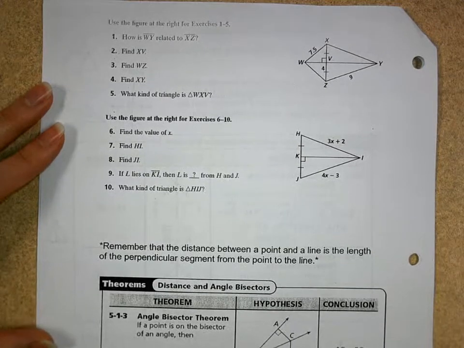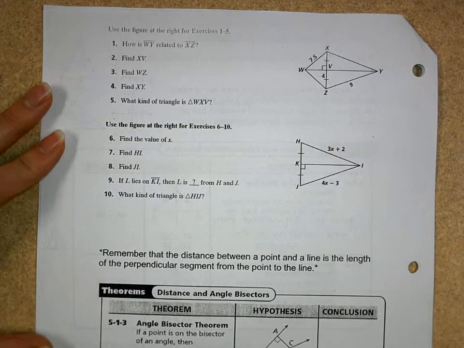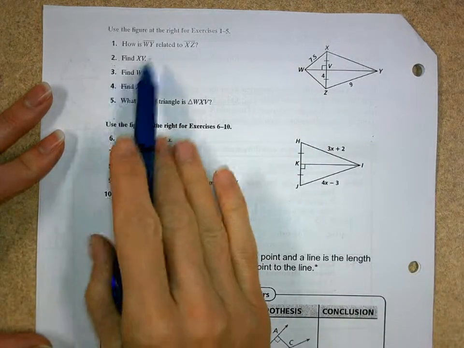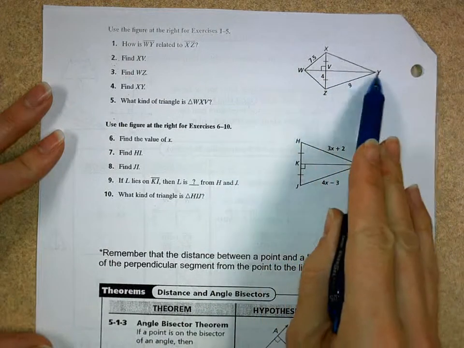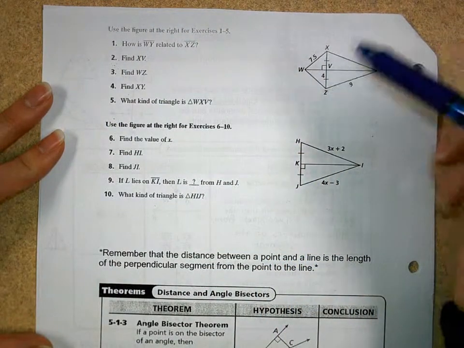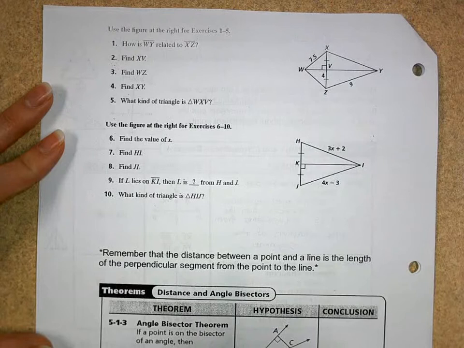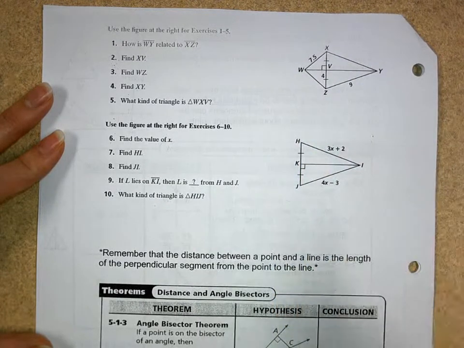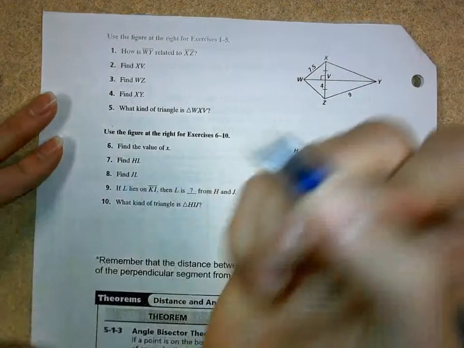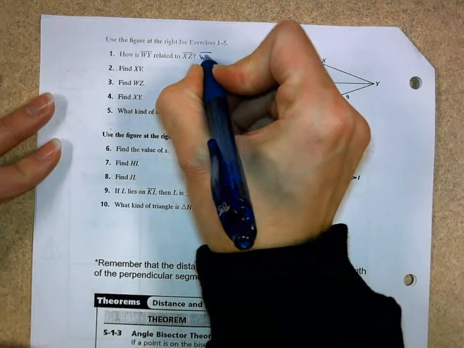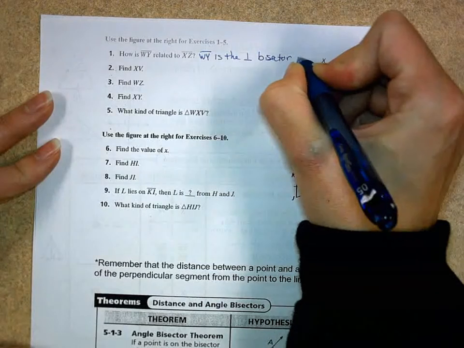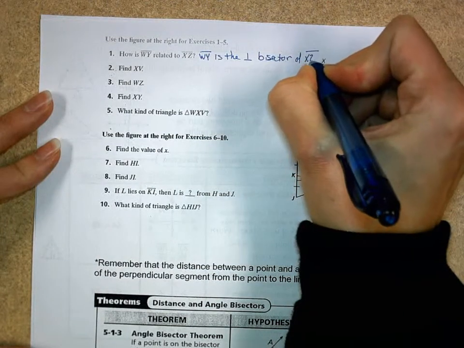All right, now we just have a couple examples of working with these. Look at the diagram to the right. The first thing the question asks is, how is segment WY related to XZ? Notice XZ has two congruent segments being formed and a right angle with it. That means WY must be the what? Perpendicular bisector. Exactly. Segment WY is the perpendicular bisector of XZ.